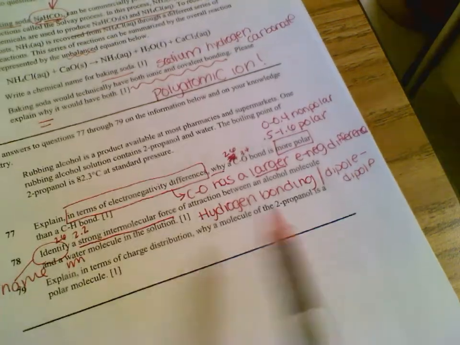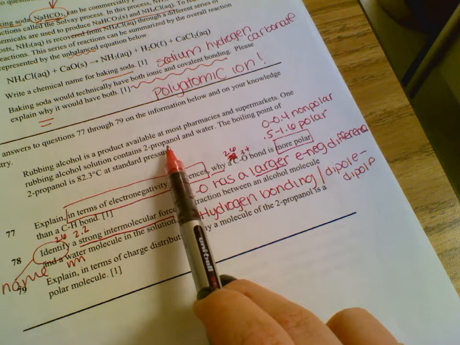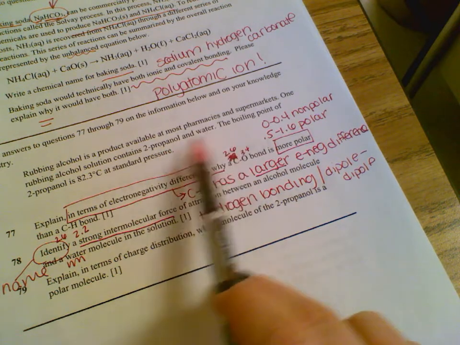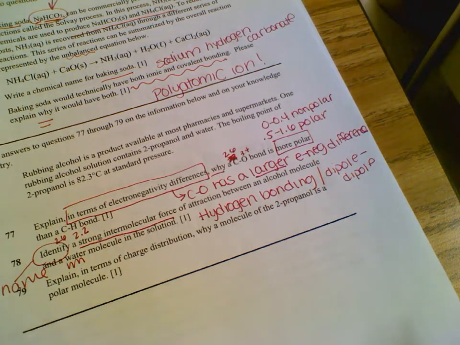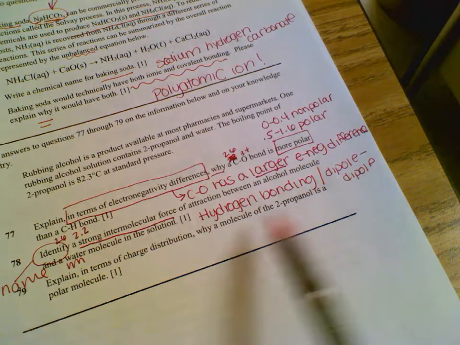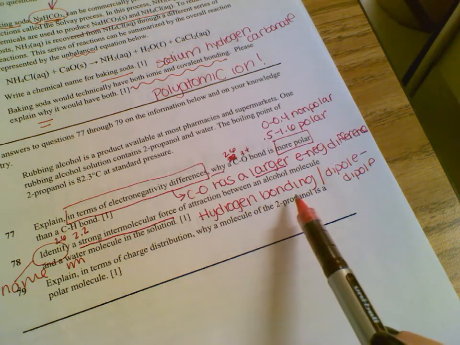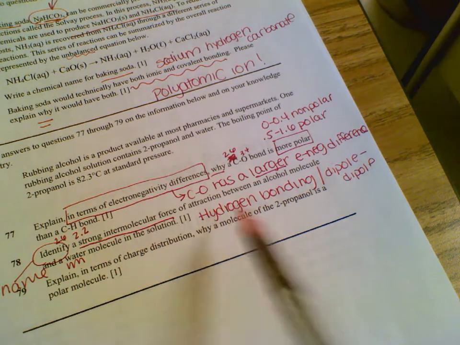Because water is polar, and if they're talking about a solution, 2-propanol must be polar too if they're going to go together. Remember I told you how like dissolves like, so polar likes to be in polar. We'll talk about that more as we move on. Less people said this, but that was an acceptable answer. This is the one most people said they got correct. And again, water, hydrogen bonding.